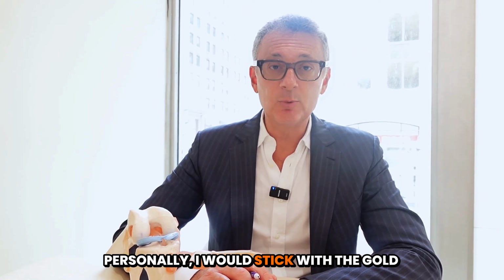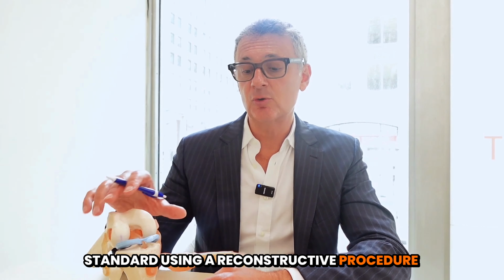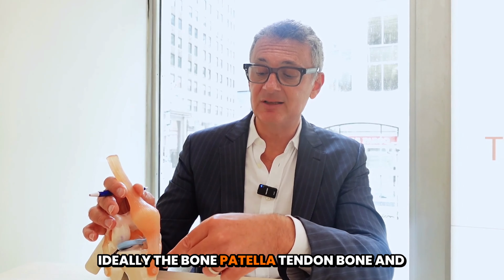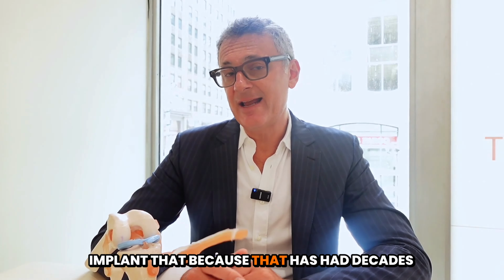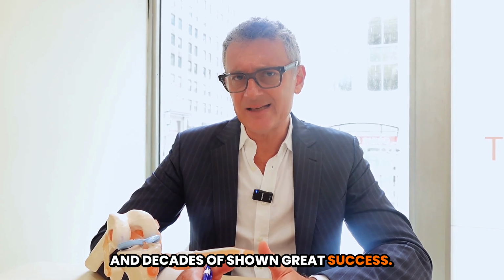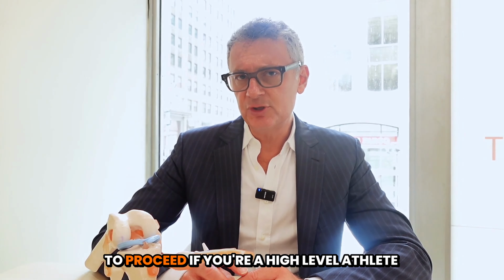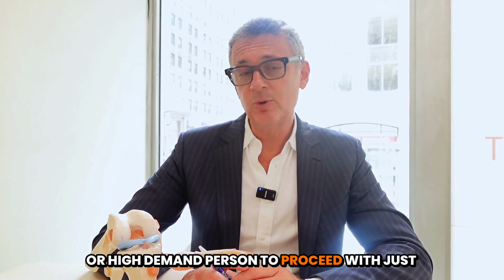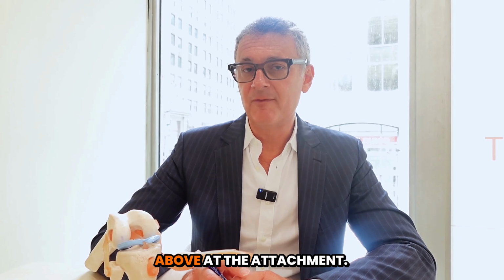Personally, I would stick with the gold standard, a reconstructive procedure where we take the tissue from here, ideally the bone-patellar tendon-bone, and implant that, because that has had decades and decades of shown great success. Right now, it seems a little bit of a risk if you're a high-level athlete or high-demand person to proceed with just a repair, even if it is an avulsion right above at the attachment.